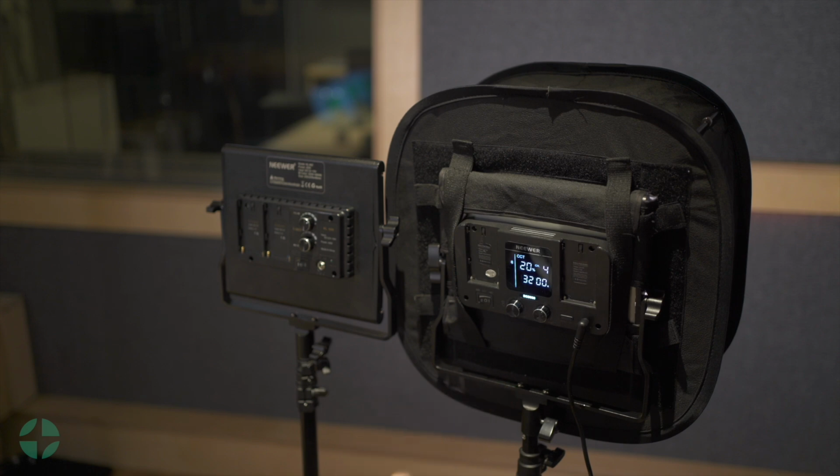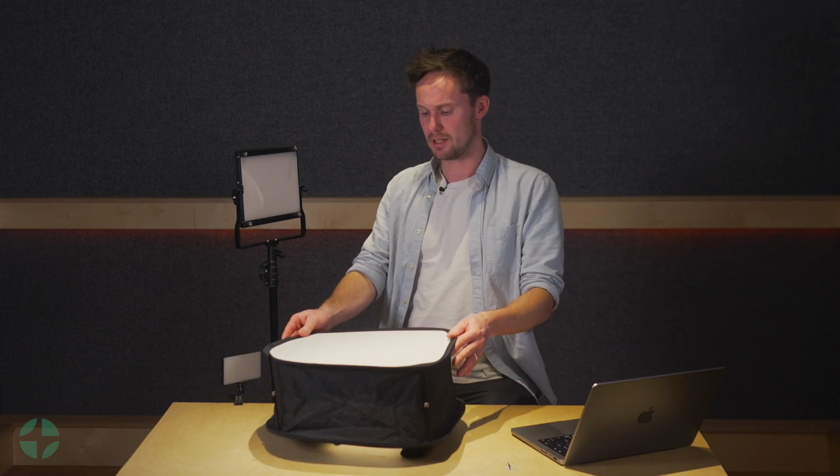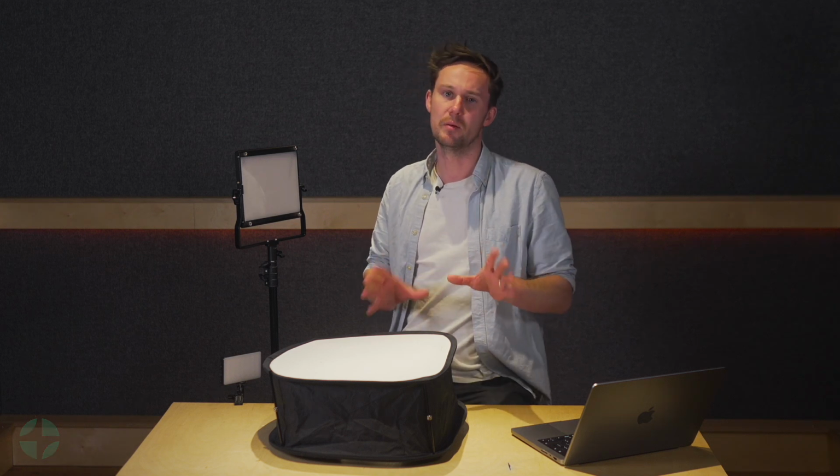So the final thing I just want to mention is softboxes, and these are a really great way of toning down the harshness that we can sometimes get from lighting. So something like this basically just attaches over an LED light. You also get them for bulb lights, and that's just going to diffuse the light a little bit and make everything look a little bit more gentle.